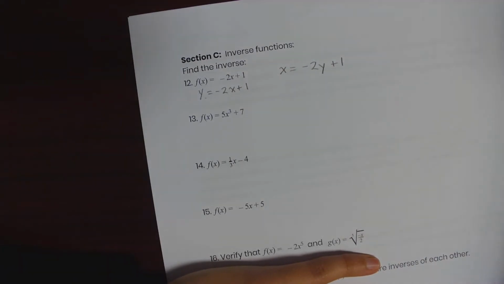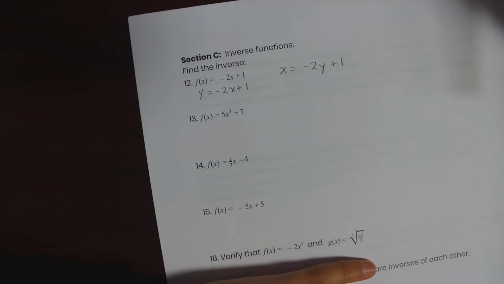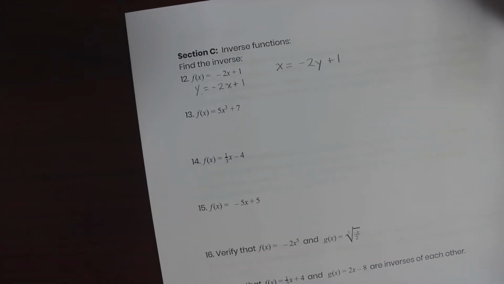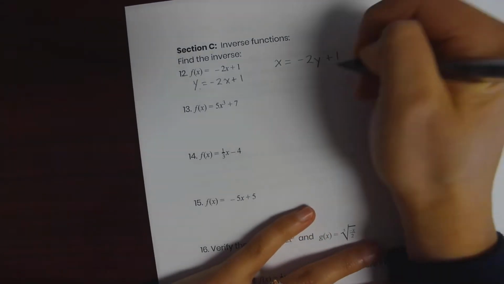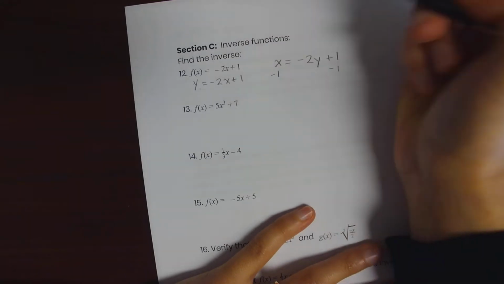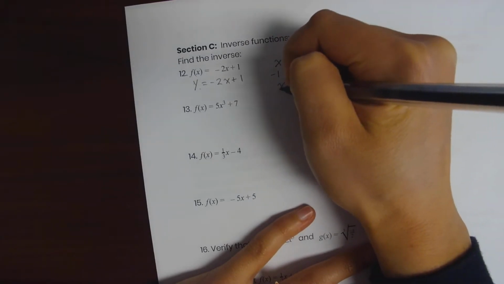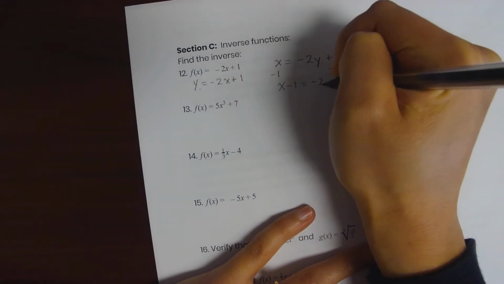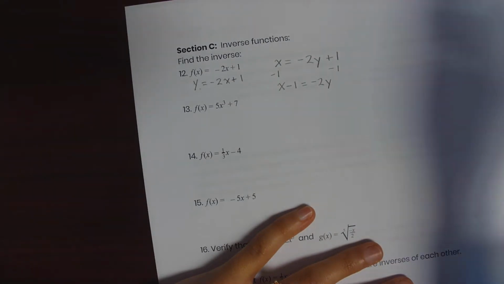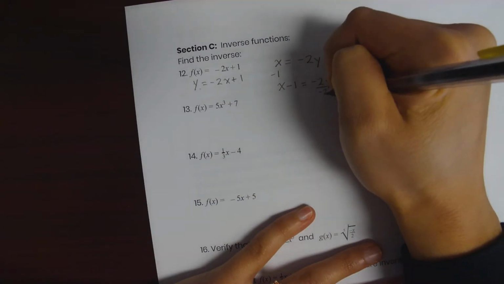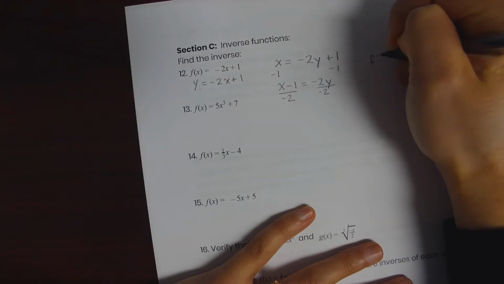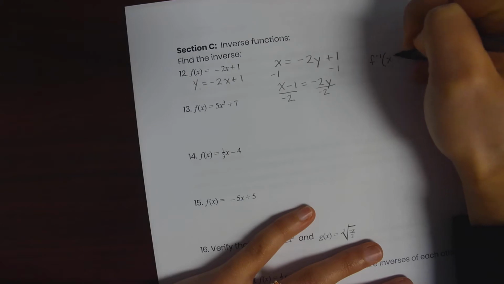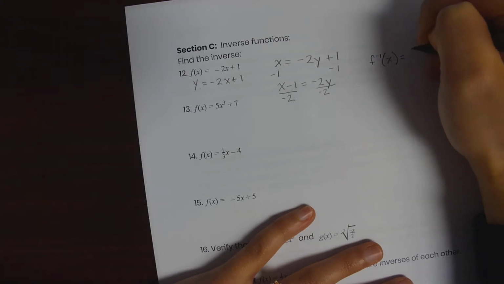Okay, we can't leave the answer like that because whenever we have the equation for our graph, we have y solved. We never just have x equals, it's always y equals. So I need to subtract 1 from both sides. So I have x minus 1 equals negative 2y, and then divide by negative 2. So my inverse, f inverse of x, equals x minus 1 over negative 2.